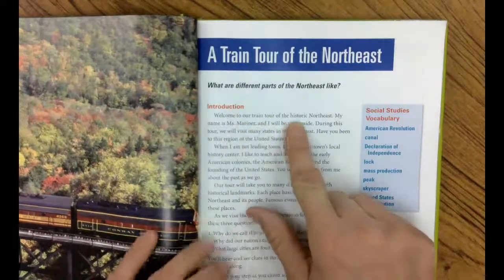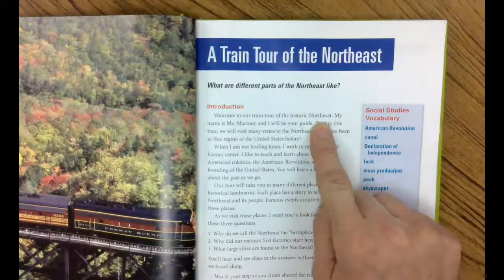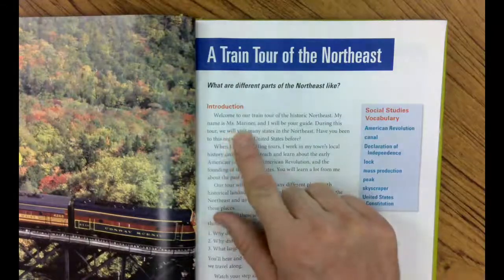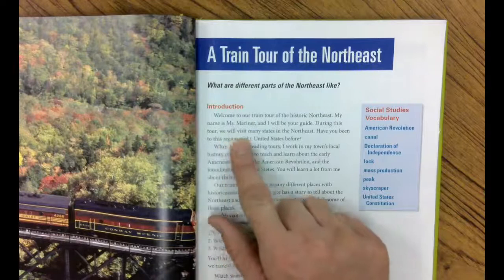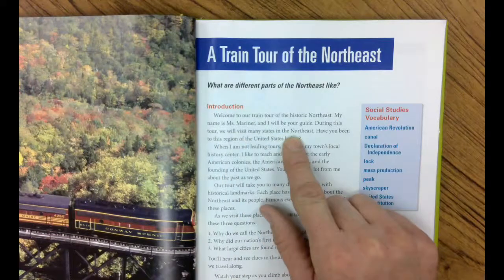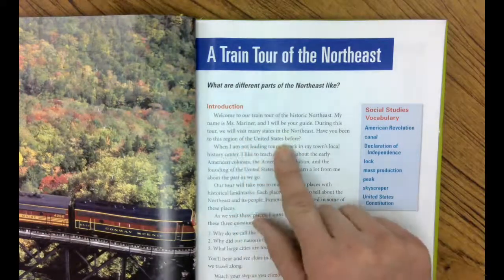Welcome to our train tour of the historic Northeast. My name is Miss Mariner, and I'll be your guide. During this tour, we will visit many states of the Northeast. Have you been to this region of the United States before?